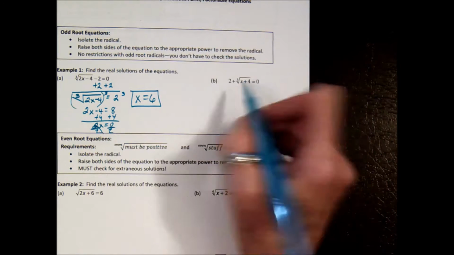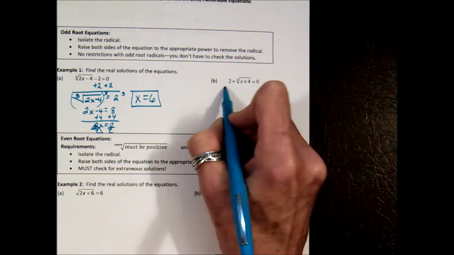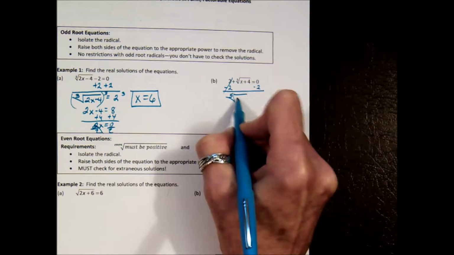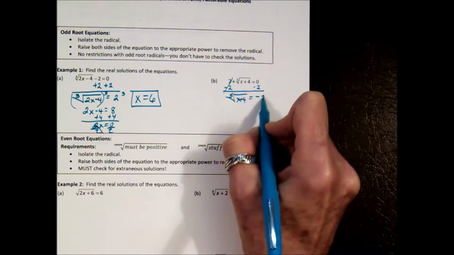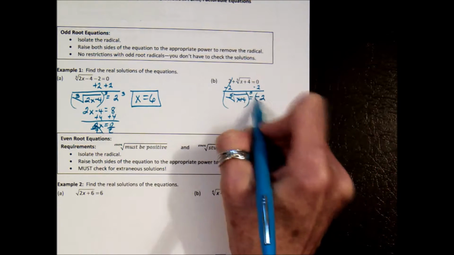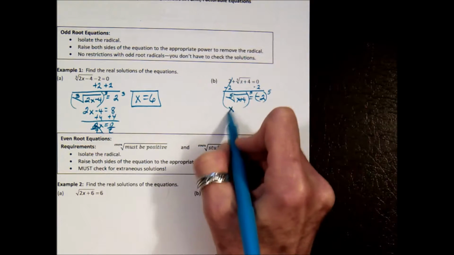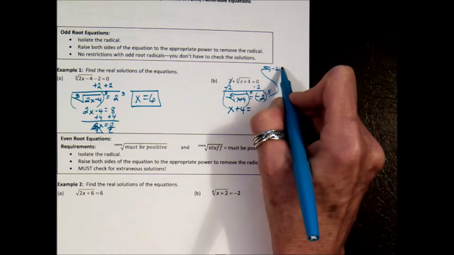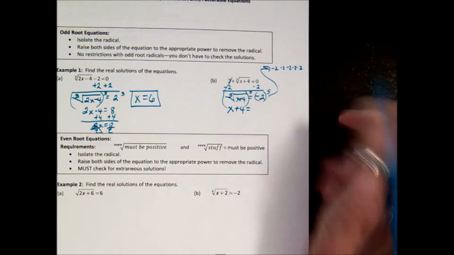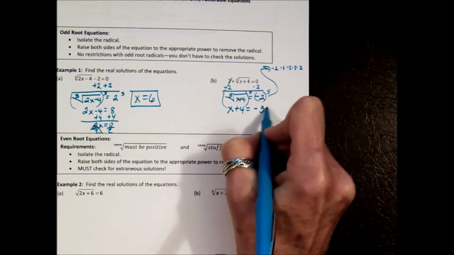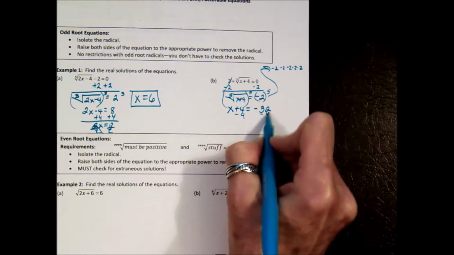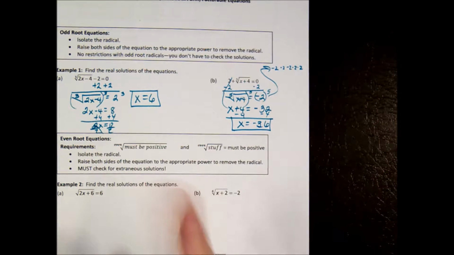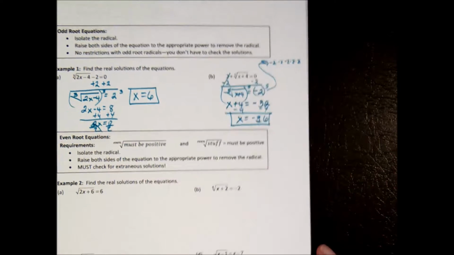Here I have the fifth root, so I need to isolate this radical. So I'm going to do that by subtracting a 2, and I get the fifth root of x plus 4 equals negative 2. We're now going to raise both sides to the fifth power. So x plus 4 equals, remember this means negative 2 times negative 2, negative 2, negative 2, negative 2, 5 times. So you end up with negative 32. We subtract a 4 from both sides, and we get x equals negative 36. Pretty simple, very straightforward. That is different than even root equations.